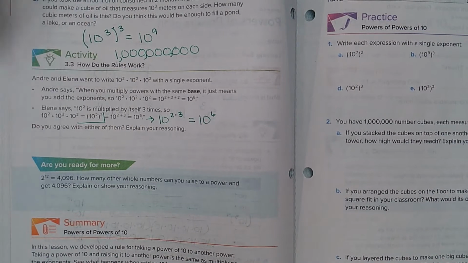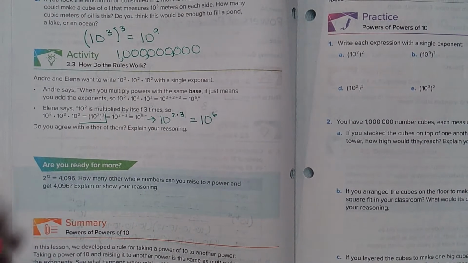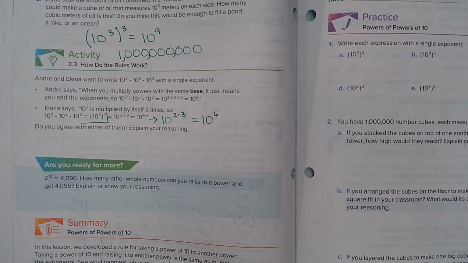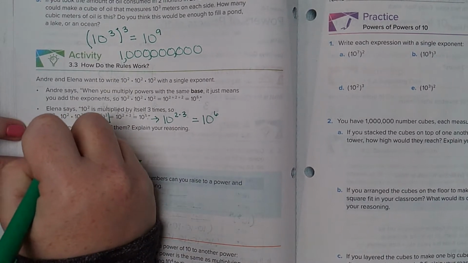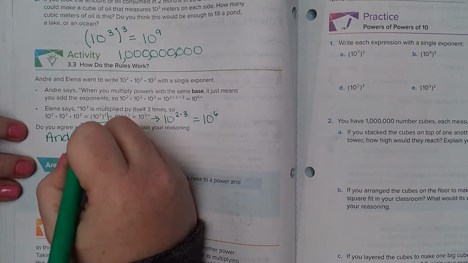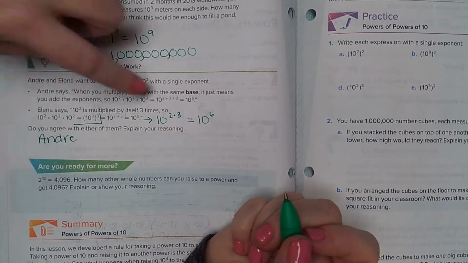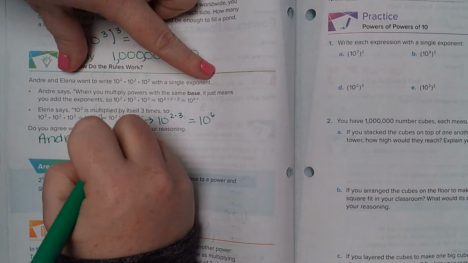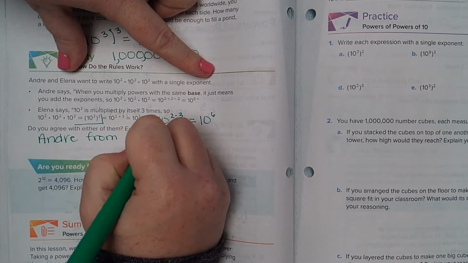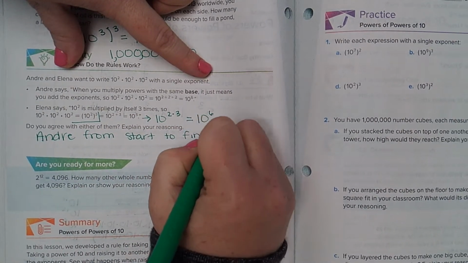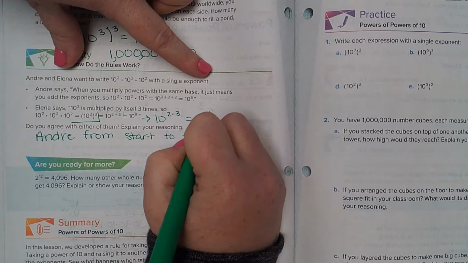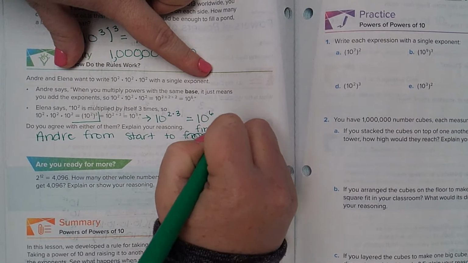So we agree with Andre from start to finish.